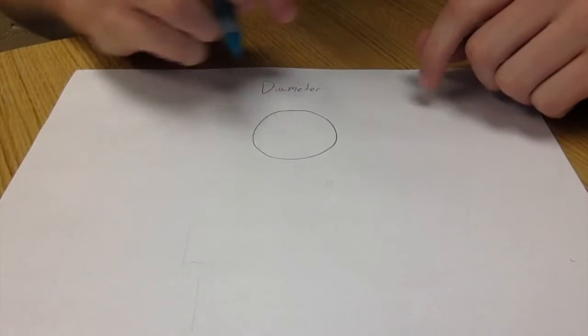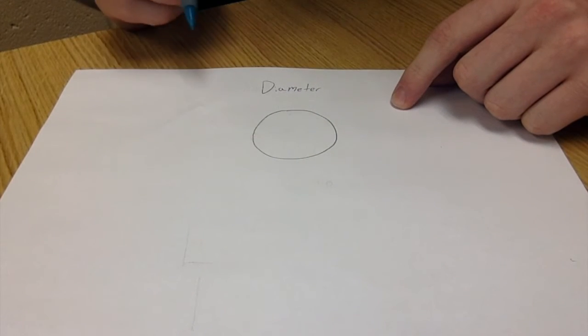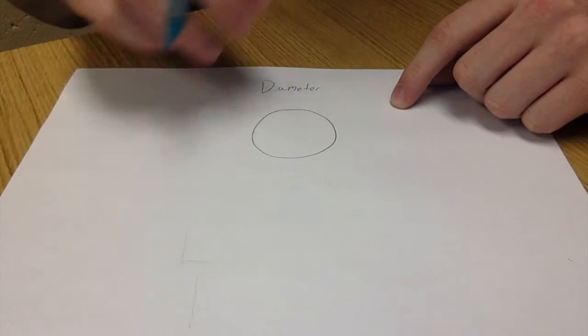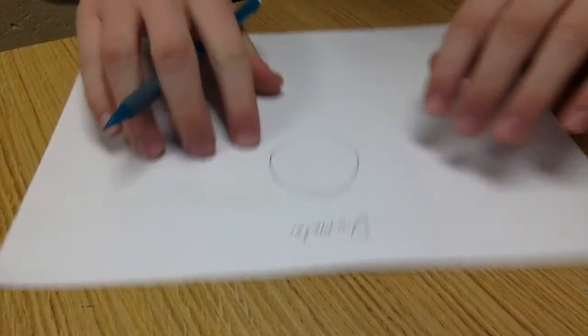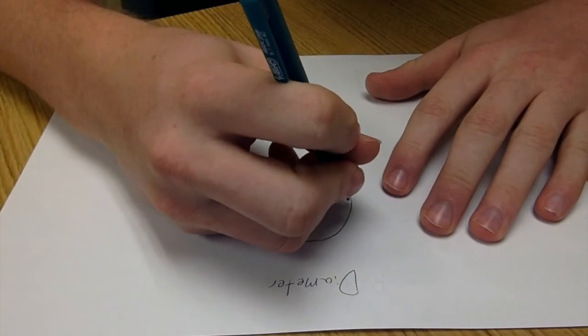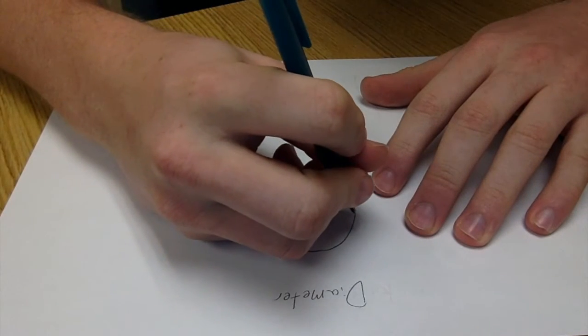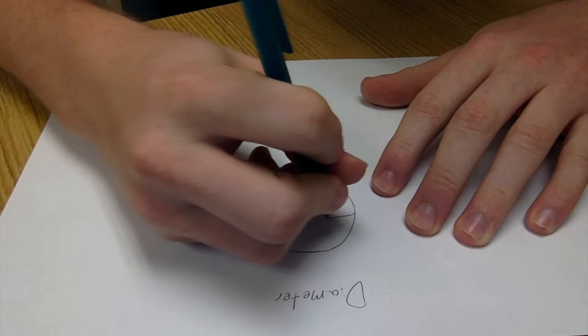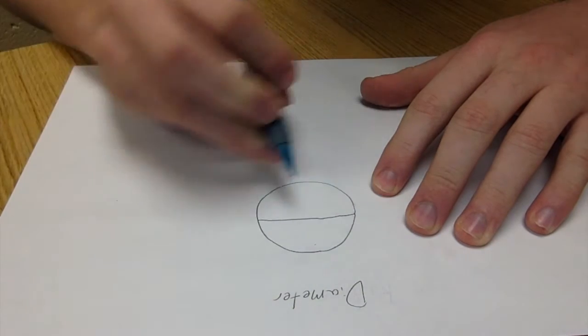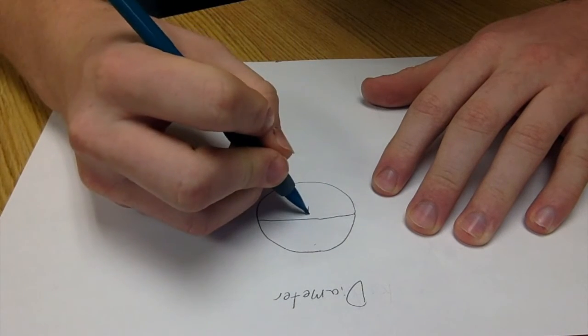Okay, so now I'm going to teach you guys about the diameter and also the radius, but first we'll start with the diameter. So the diameter is the length all the way across the middle of a circle. So that is the diameter right there.